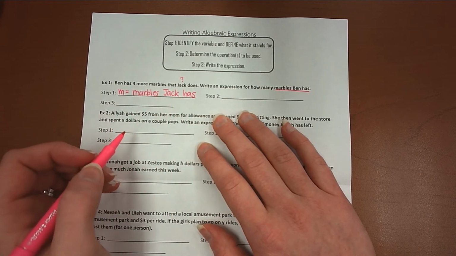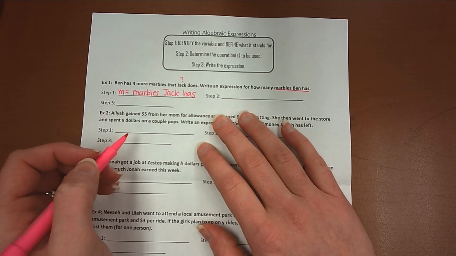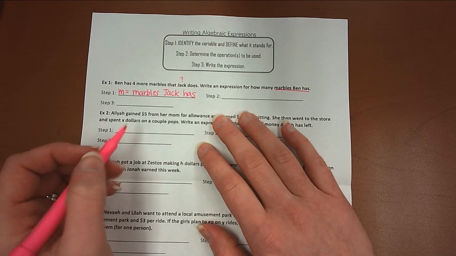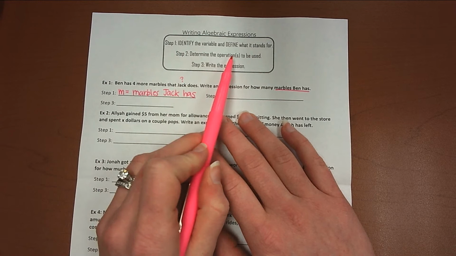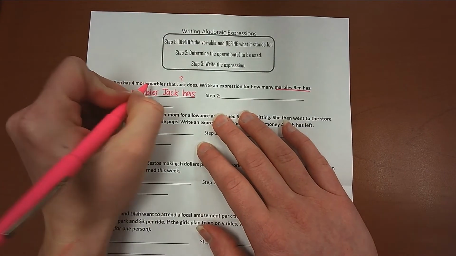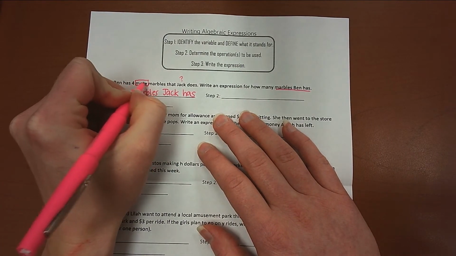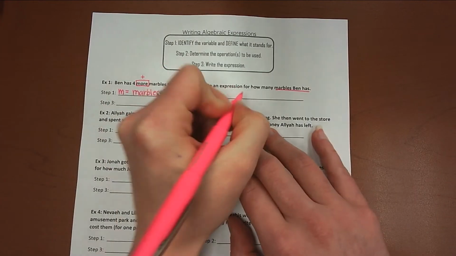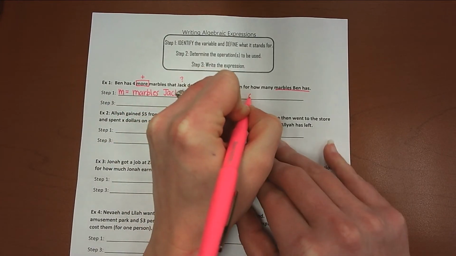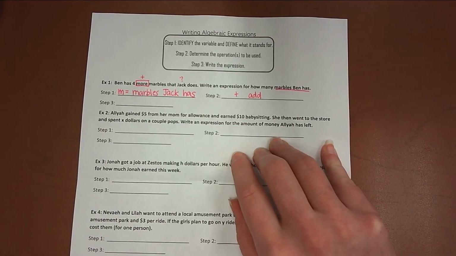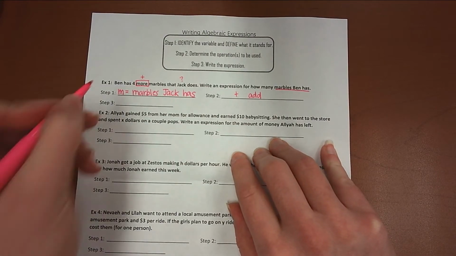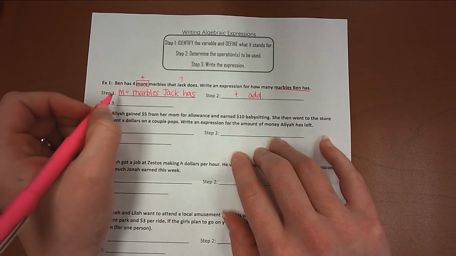Then I'm looking for translating words or math action words that mean add, subtract, multiply, or divide, because for step 2 we're determining the operation to be used. And "more than" normally means add, and so for step number 2 I'm going to put a little plus sign, or I can write the word add for operation, addition. And then step number 3 is to actually write the expression.